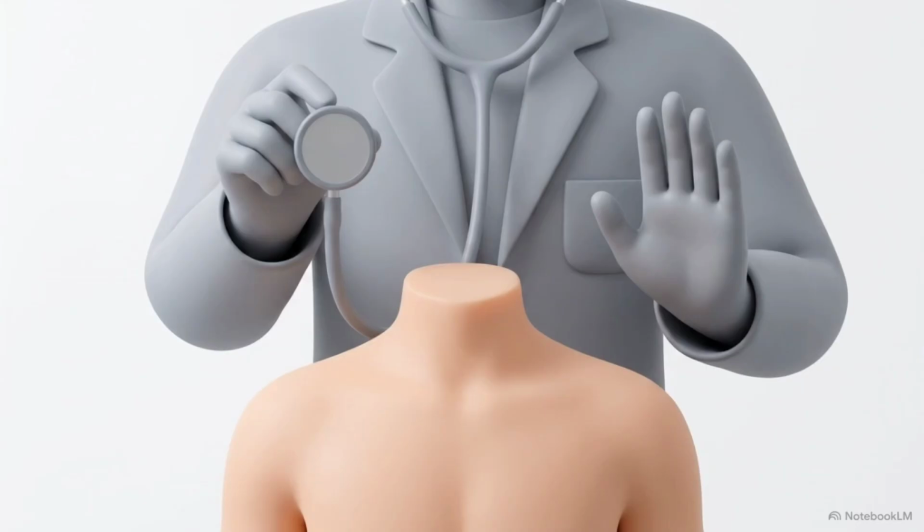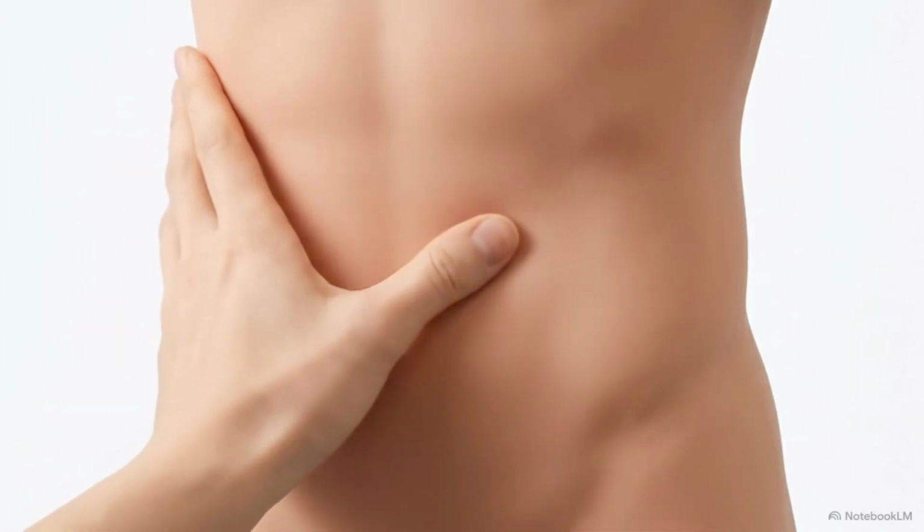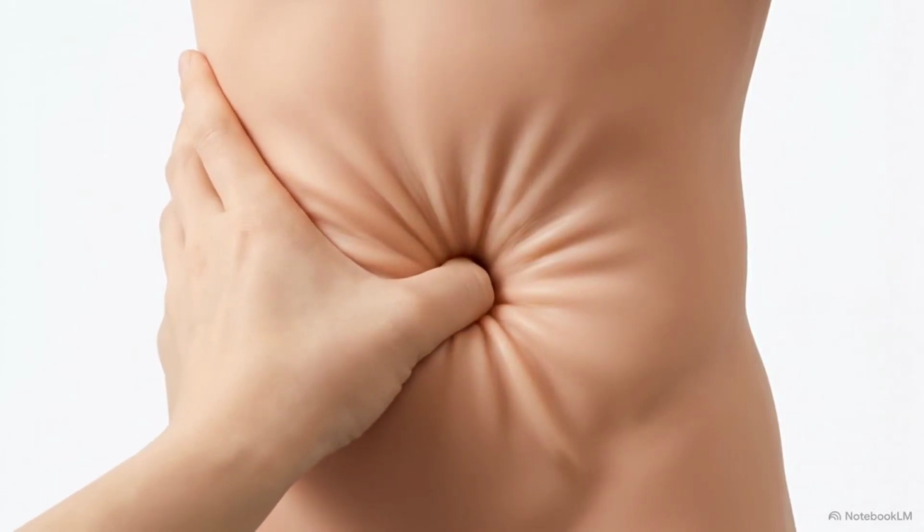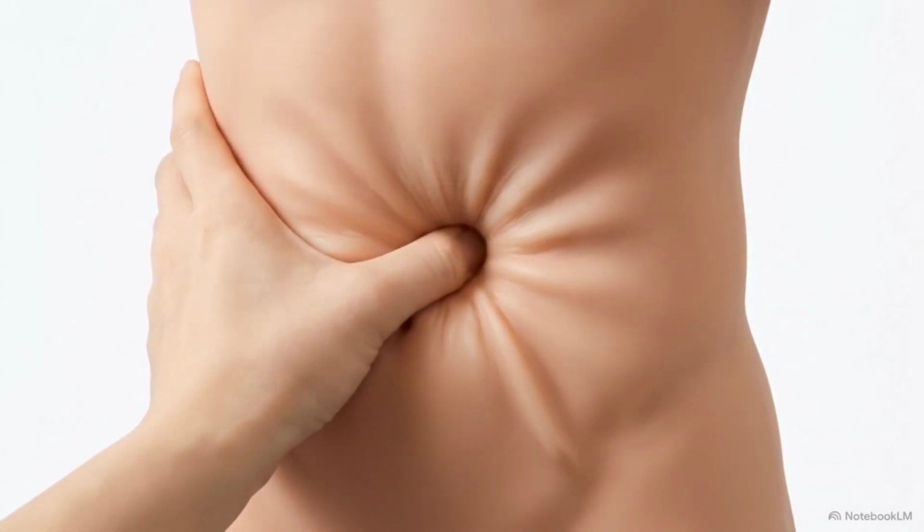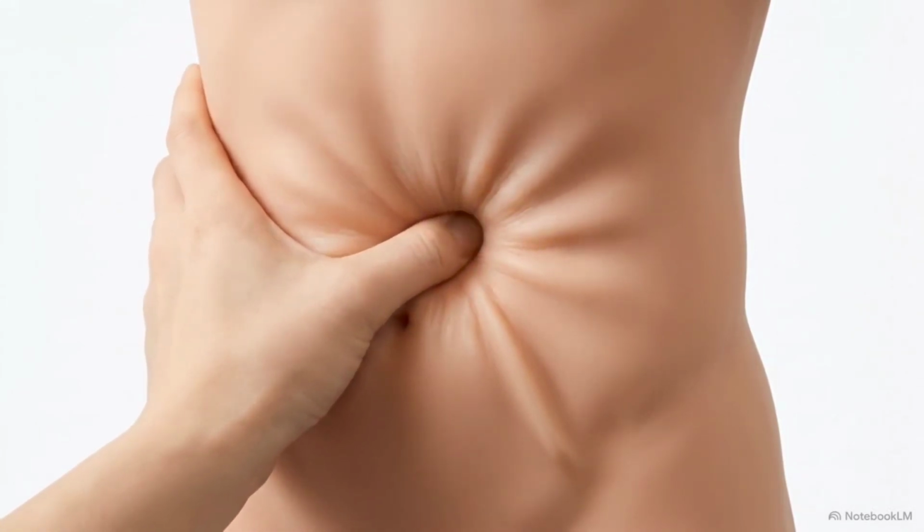Auscultation must immediately follow inspection because the gastrointestinal tract is highly sensitive to mechanical pressure. Palpating the abdomen before listening causes an artificial spike in bowel motility. This mechanical stimulation corrupts the acoustic data before it can be recorded.